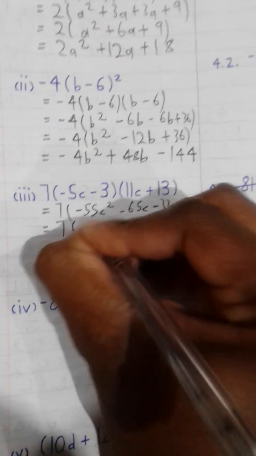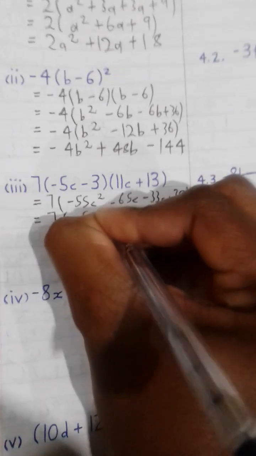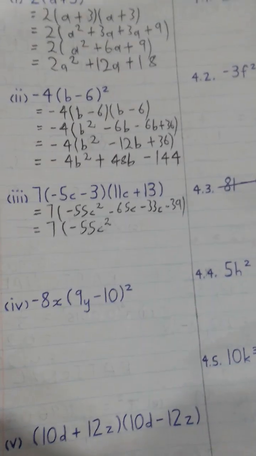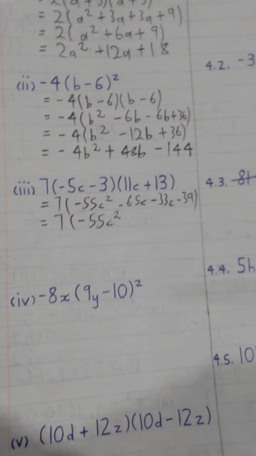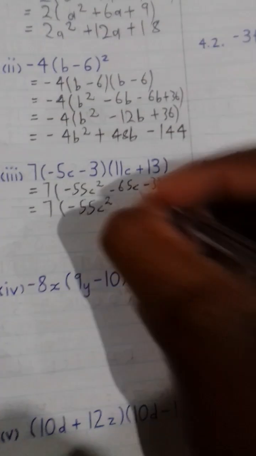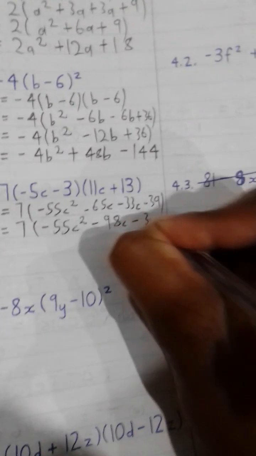Like terms: negative 55c squared, negative 65 minus 33, negative 98c, minus 39.